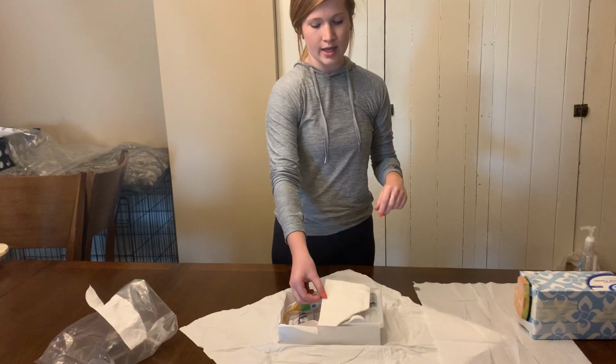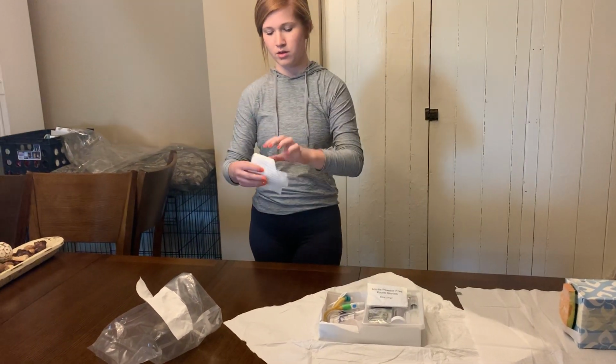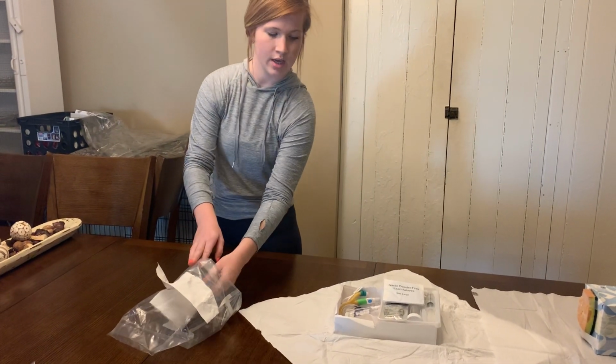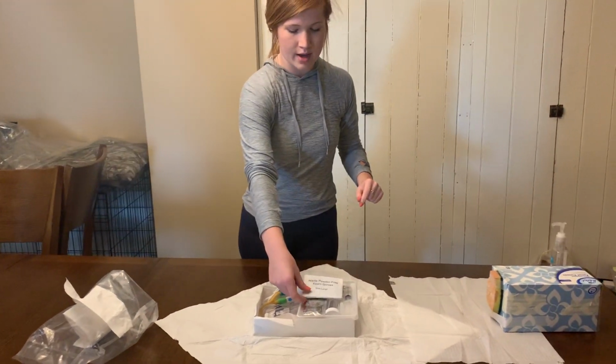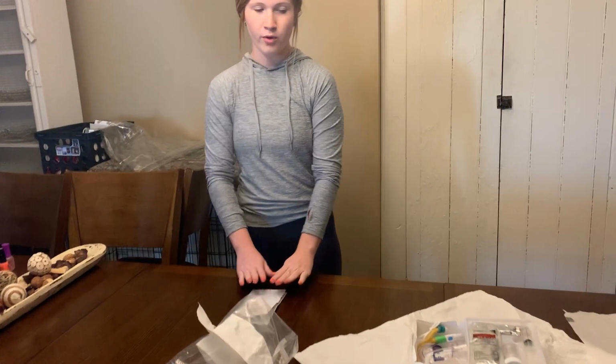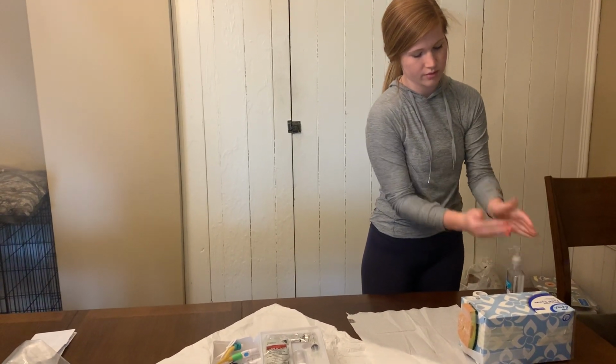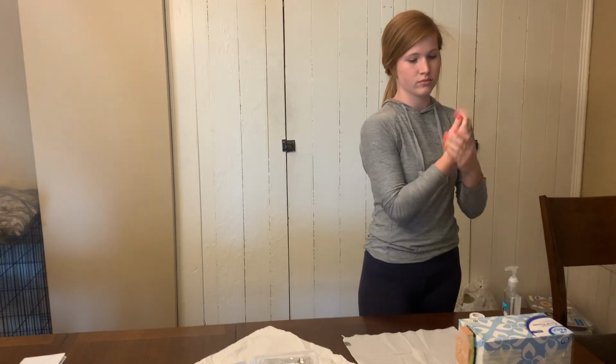And then I can dispose of this other drape because I will not be using it. And then I will get my sterile gloves out of the box. Before I put those on, I'm going to perform hand hygiene. And I'm actually going to backtrack here for a second. I just realized I forgot to position my patient.